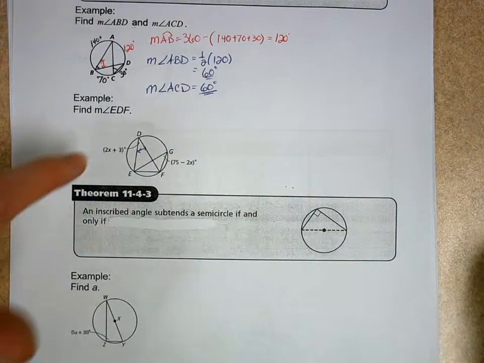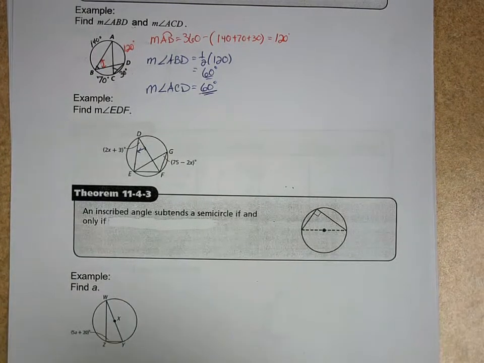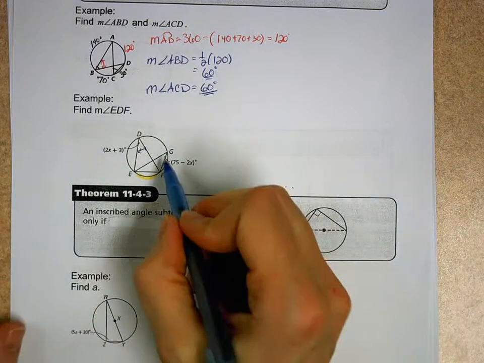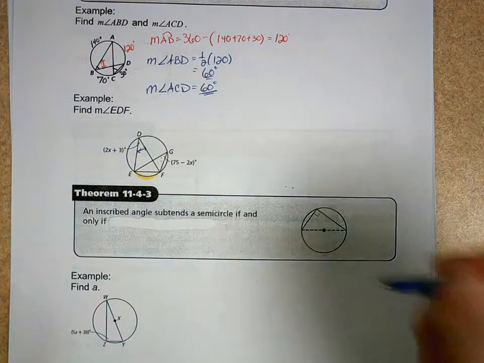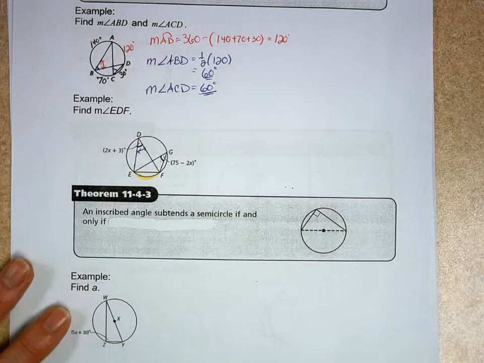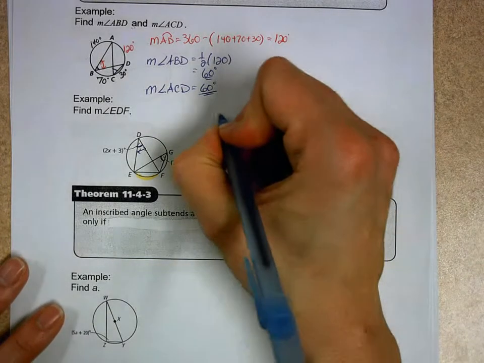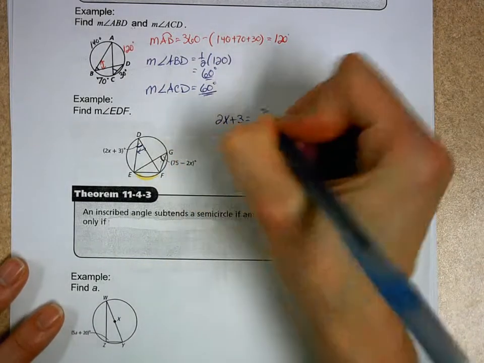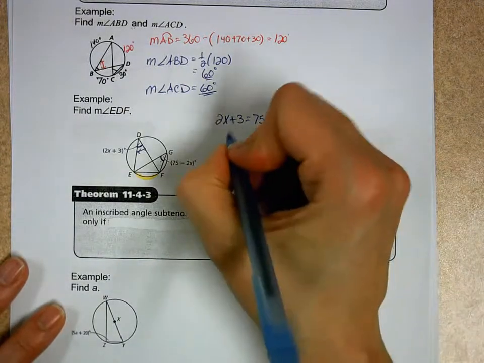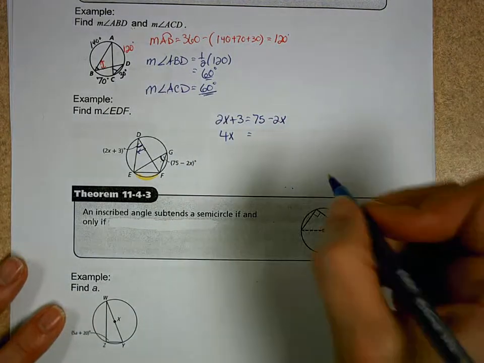Well, I have these two angles marked. I have no arcs, so the arcs aren't going to help me, but do they? Well, do we have an intercepted arc that both of these two angles share? If they have the same intercepted arc and they're both inscribed angles, they're both going to have the same measure. So we know that they're congruent. So I can go 2x plus 3 is equal to 75 minus 2x. Add 2x to both sides, so I get 4x. I'm going to subtract 3 from both sides, and I'm going to get 72.